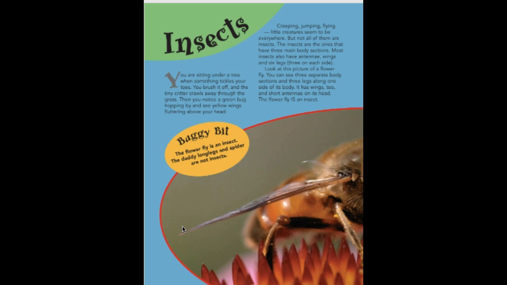The insects are the ones that have 3 main body sections. Most insects also have antennae, wings, and 6 legs, 3 on each side. Look at the picture of a flower fly. You can see 3 separate body sections and 3 legs along one side of its body. It has wings, too, and short antennae on its head. The flower fly is an insect.